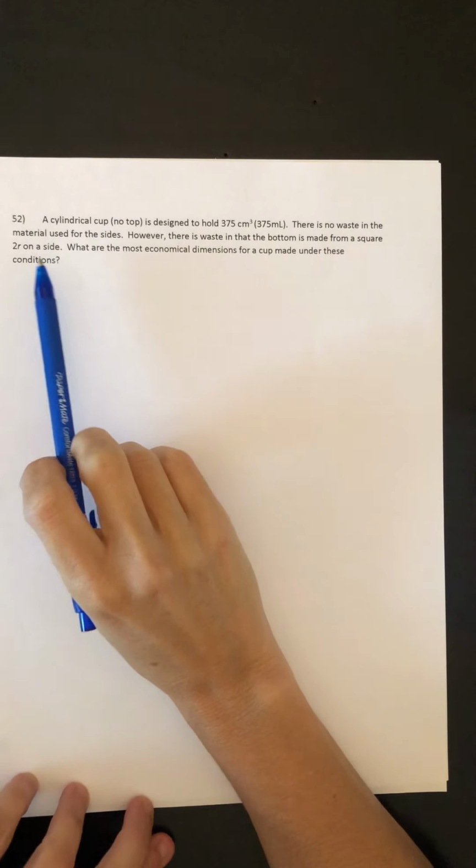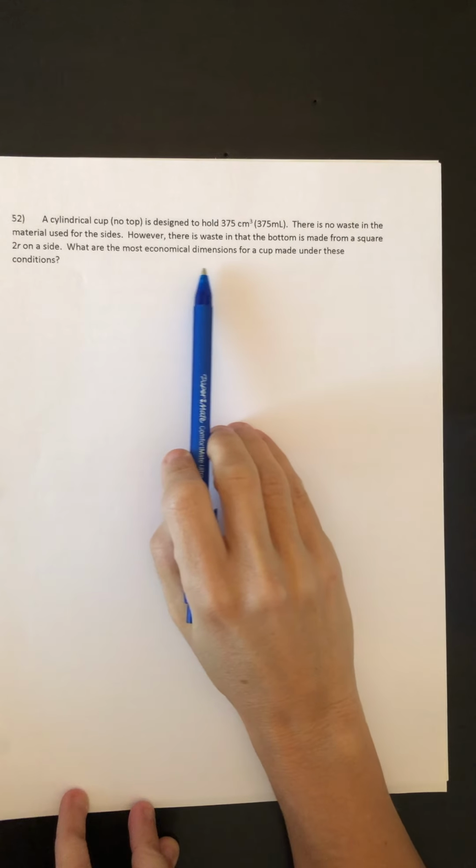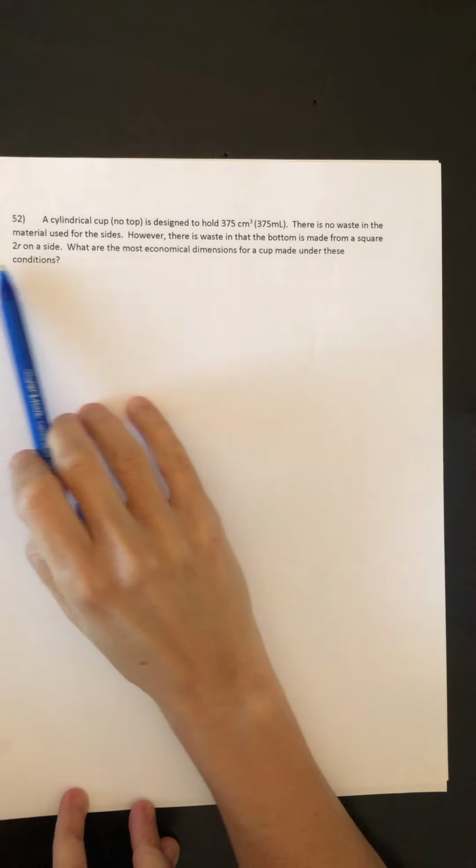It's designed to hold 375 cubic centimeters or 375 milliliters. There is no waste in the material used for the sides. Okay, so the sides are made such that no material is wasted. However, there is waste in that the bottom is made from a square 2r on a side. Okay, so that probably requires a little bit of explanation. What are the most economical dimensions for a cup made under these situations?